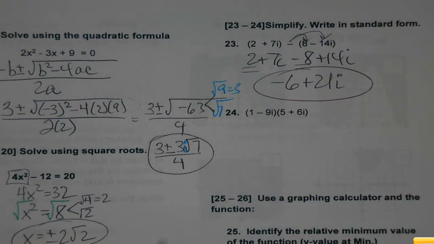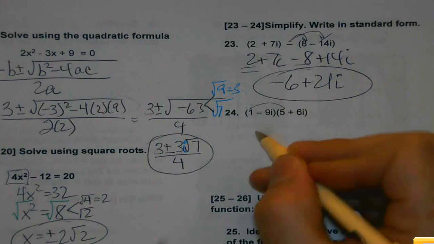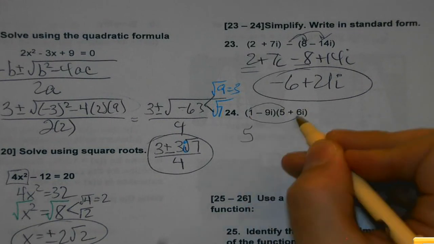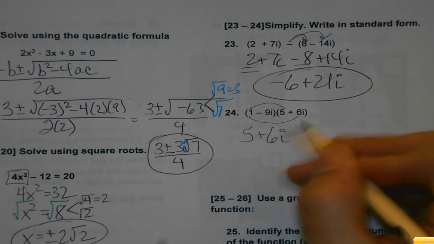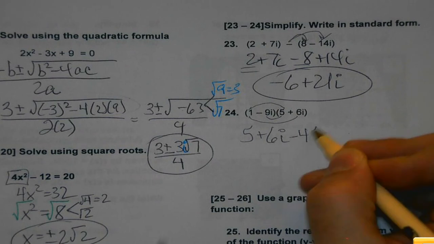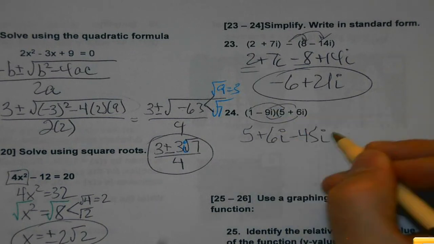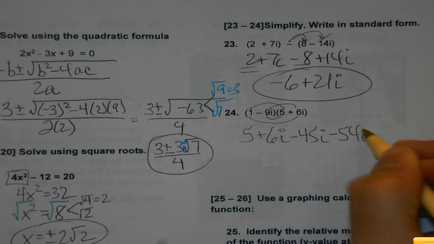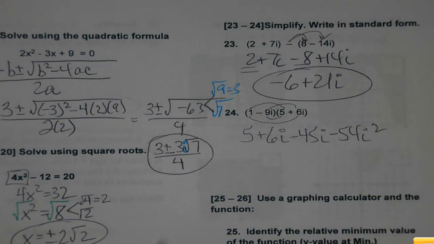But 24, notice there was a minus 4. Now there's nothing in between. Now we do have to box or FOIL. So it doesn't matter what you do. Either preference is fine. So first, outer, inner, last, with a reminder, what does i squared equal?